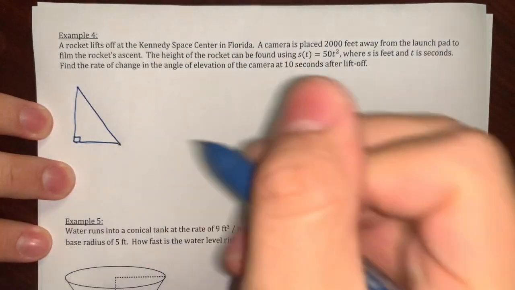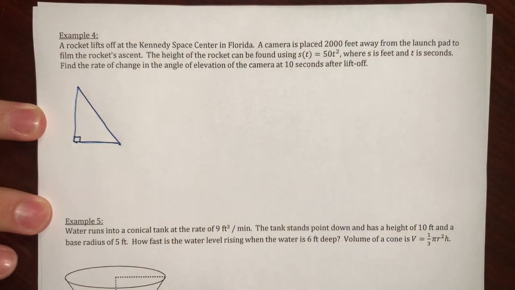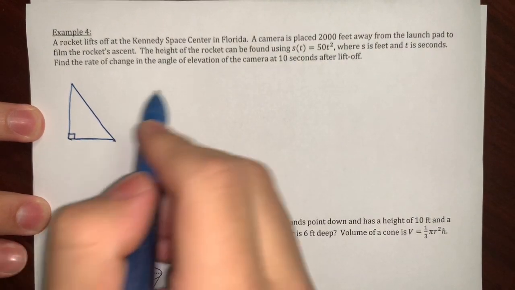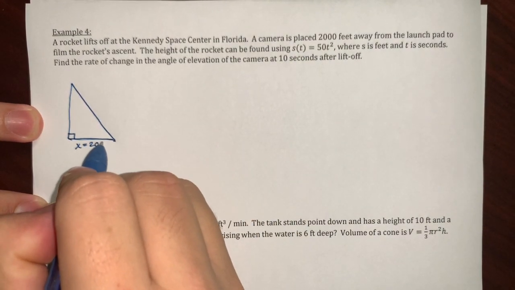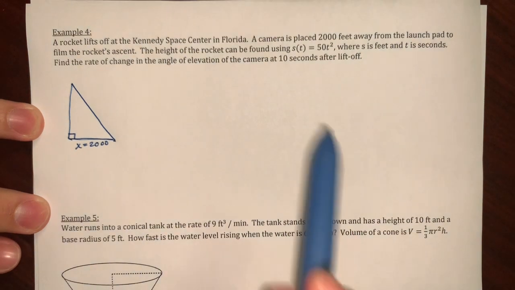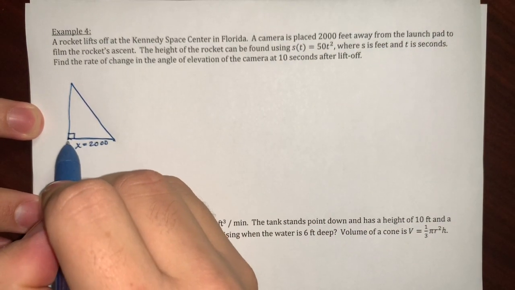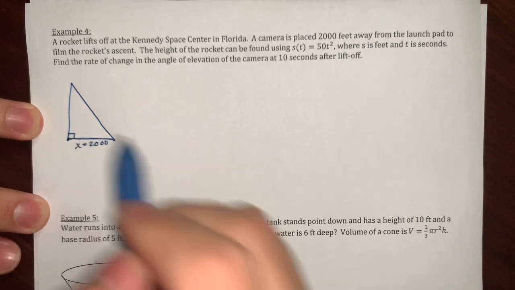Okay, so we're dealing with pretty much another right triangle here, but I'll warn you right now, this one is not nearly as simple as the other one. They say that x is equal to 2,000, because obviously the camera is 2,000 feet away from where the rocket was launched.